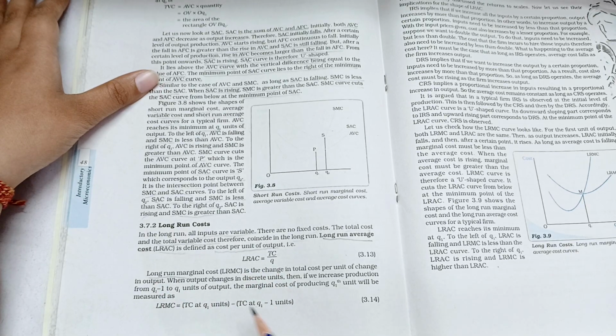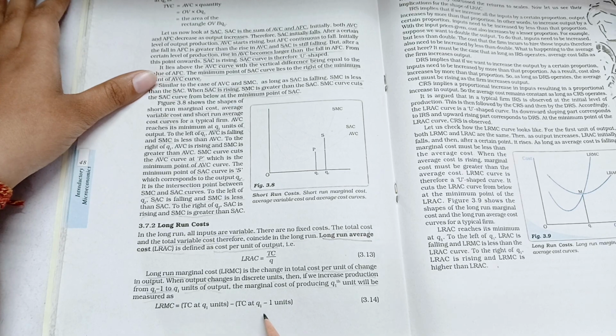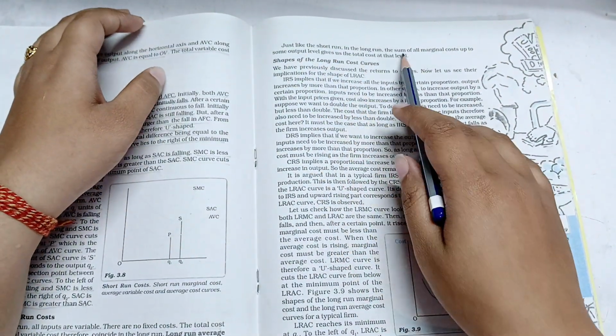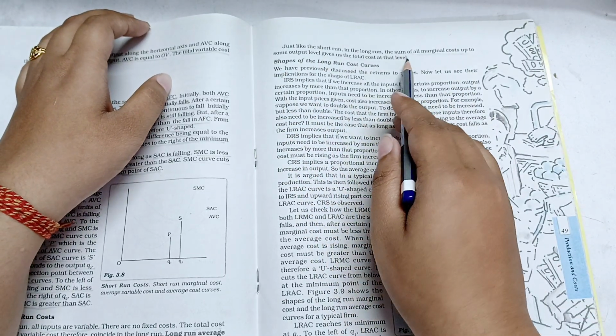Long run marginal cost, LRMC, is the change in the total cost per unit of change in output. When output changes in discrete units, then if we increase production from Q1 minus 1 to Q1 units of output, the marginal cost of producing the Q1th unit will be measured as LRMC equals TC at Q1 units minus TC at Q1 minus 1 units. Just like the short run, in the long run, the sum of all marginal costs up to some output level gives us the total cost at that level.